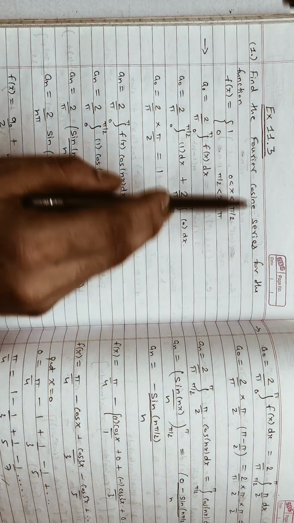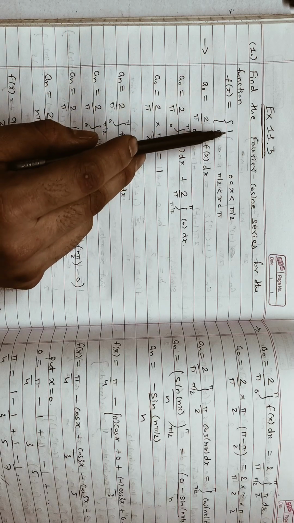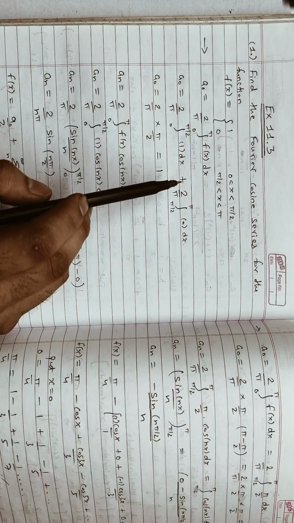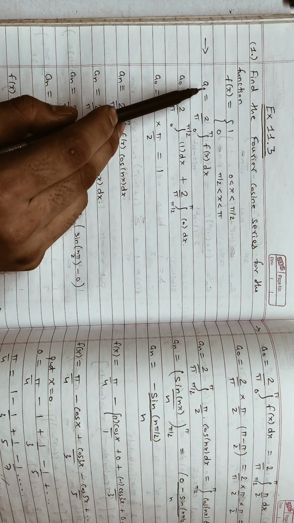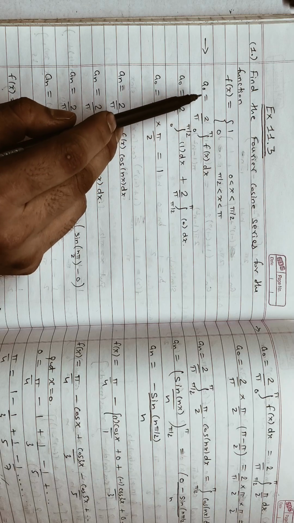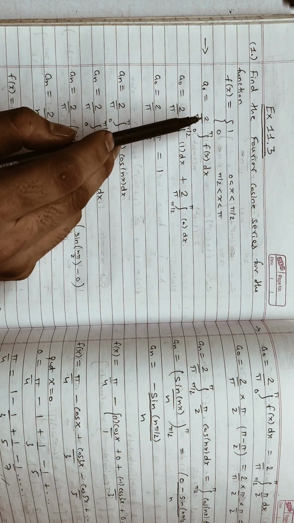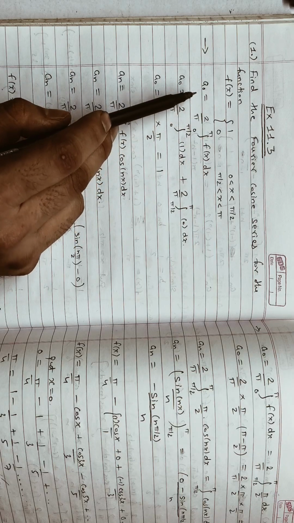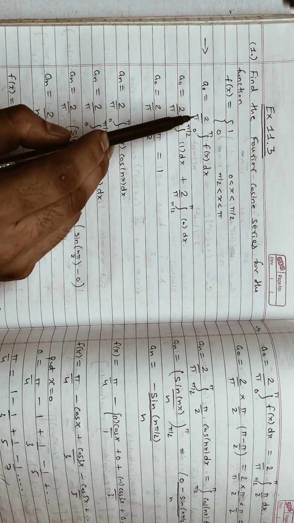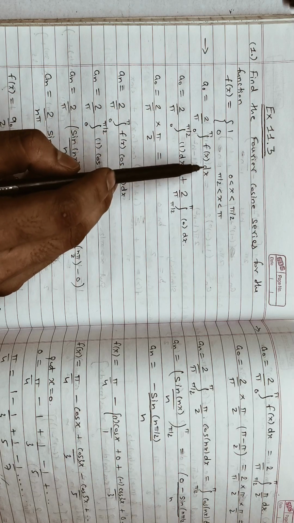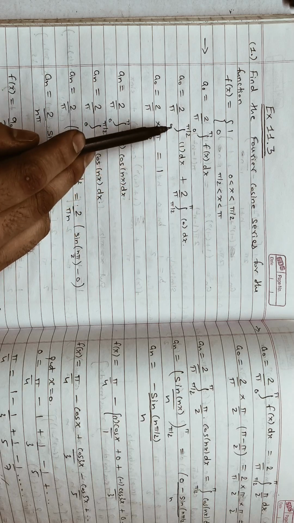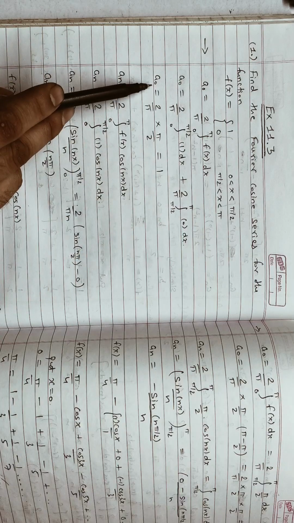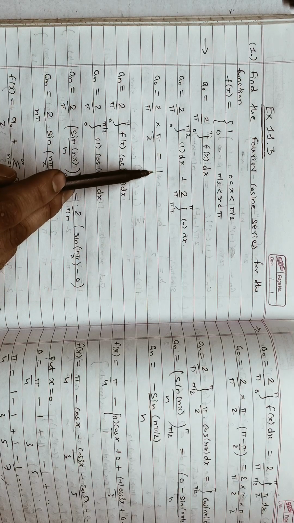Find the Fourier cosine series for the function f of x equal to 1 in the interval 0 to pi by 2 and 0 in the interval pi by 2 to pi. As I have told you, we will be multiplying by 2 in the previous formula. The previous formula was 1 upon pi, integral from minus pi to pi, f of x dx. So here the Fourier coefficient a naught becomes 2 upon pi, integral 0 to pi, f of x dx. The function is 1 in the interval 0 to pi by 2 and 0 in the interval pi by 2 to pi. In this way my value of a naught comes out to be 1.